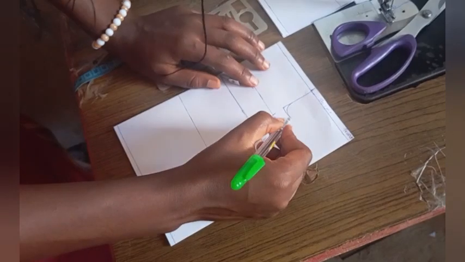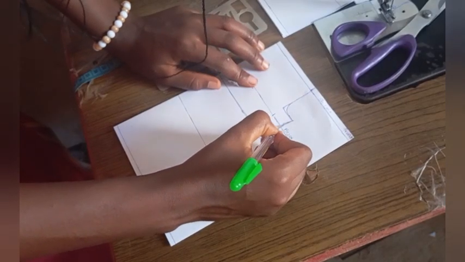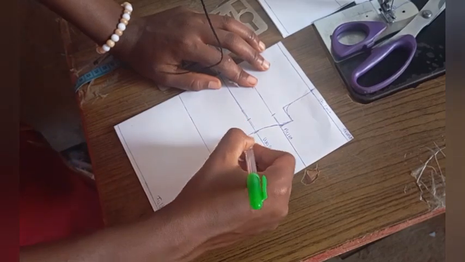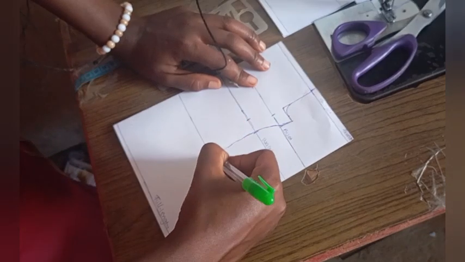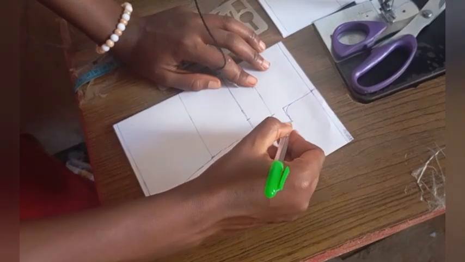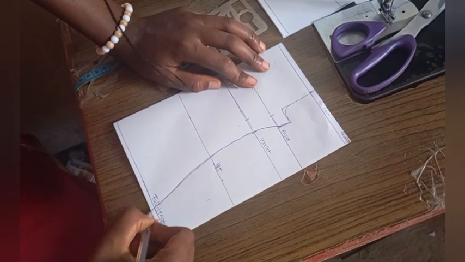So now I'm going to be connecting it to the allowance. This is my shoulder, my bust with the allowances. I'm going to be drafting it to the allowances, just as you can see. So this is how an A-line gown should actually look like. It's a very easy gown, very free gown.